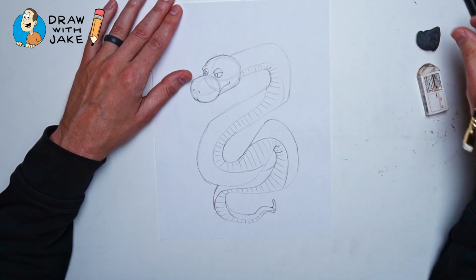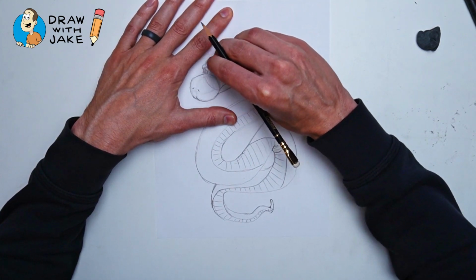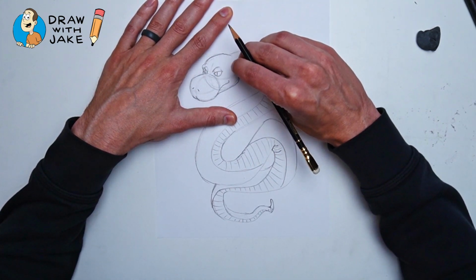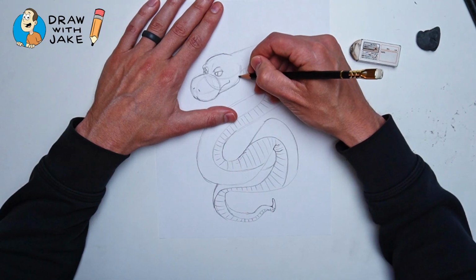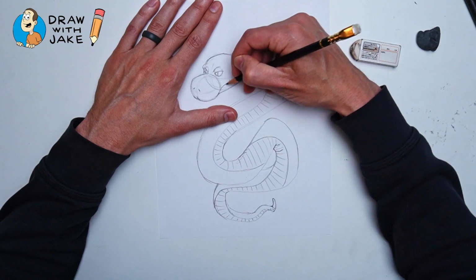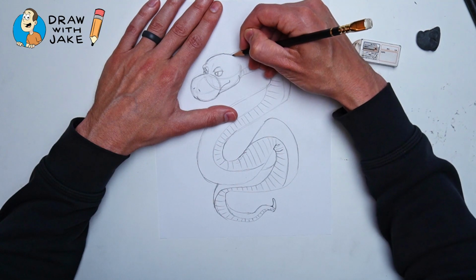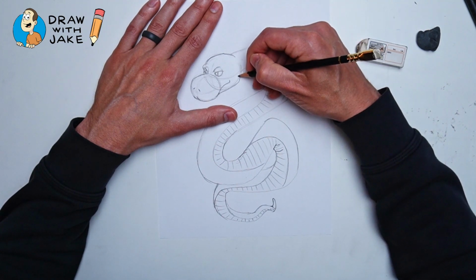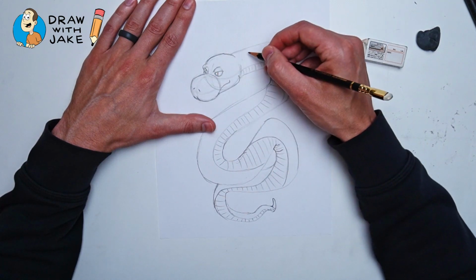And when we're thinking about the shape of the top of this snake's head, just think that his jaw is going to be a little bit closer to the nose than the back of the head. This goes out further here, and comes in sooner. We're talking about the distance from there to there.